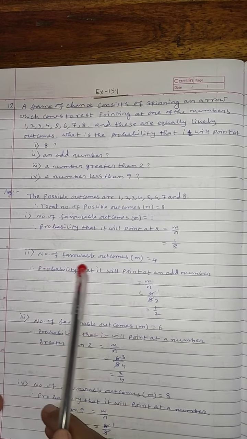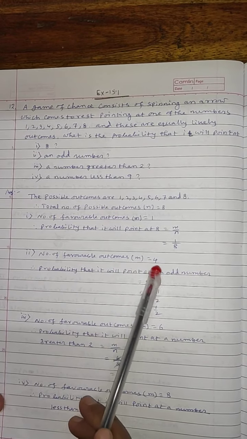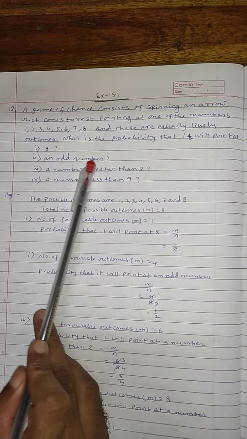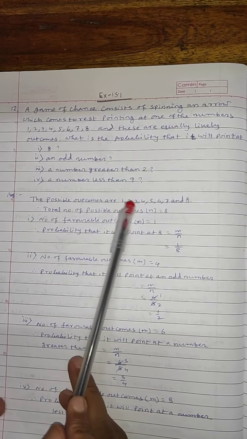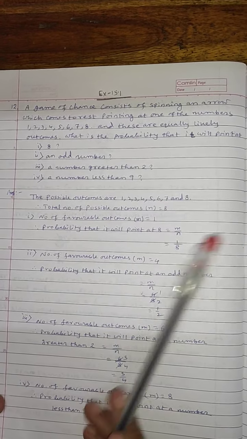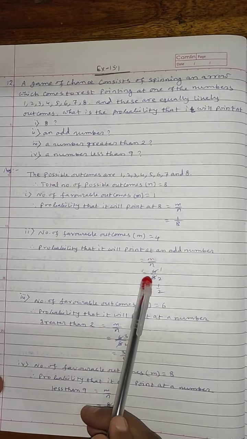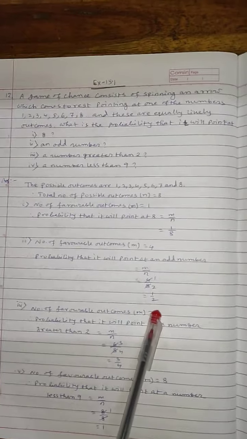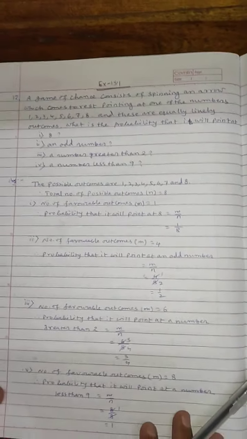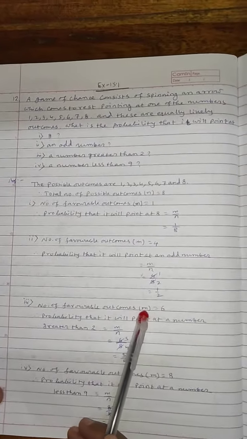Number 2. Number of favorable outcomes M is equal to 4, because they are talking about odd numbers. In this list we have 1, 3, 5, 7 as odd numbers. So 4. Therefore the probability that it will point at an odd number is M by N, 4 by 8, 1 by 2 is the answer.